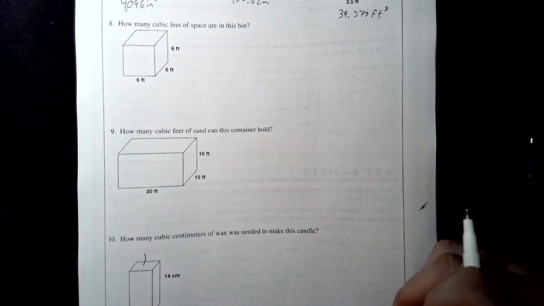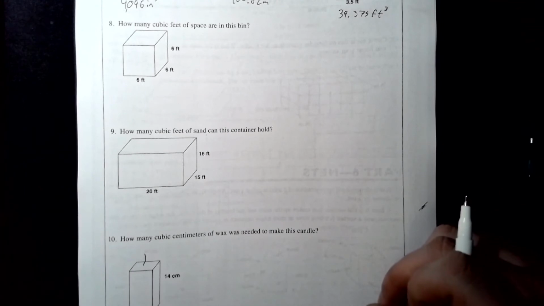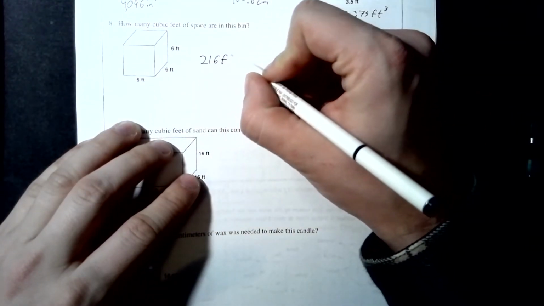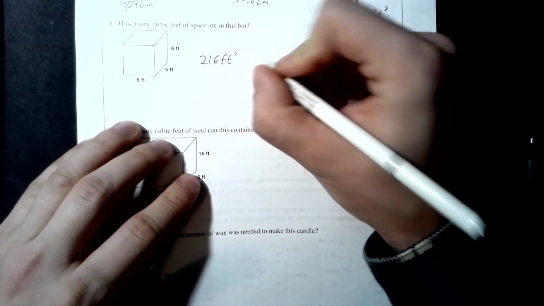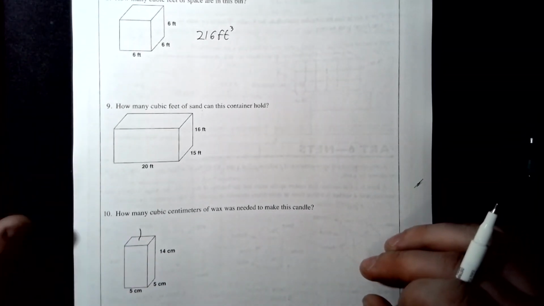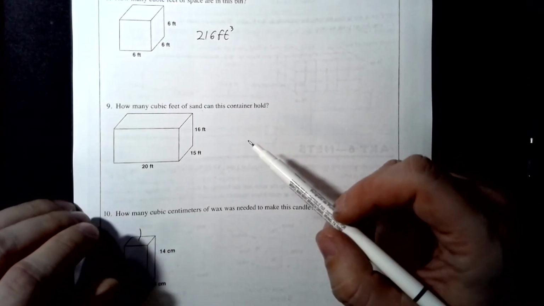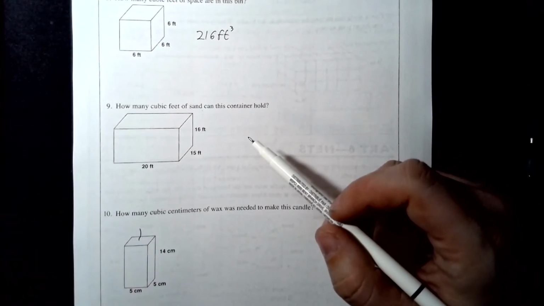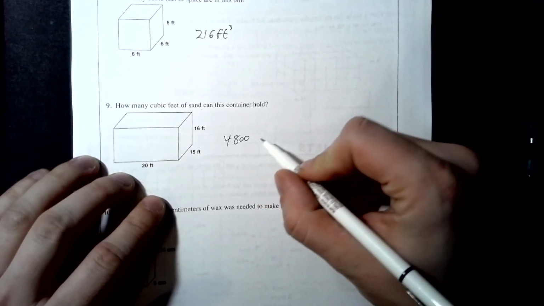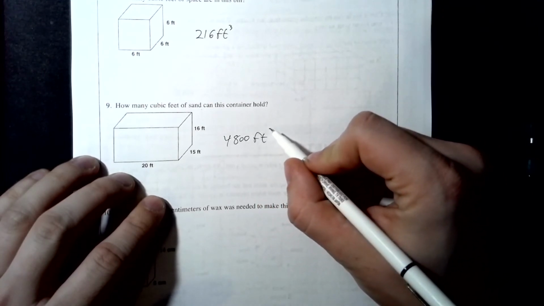For number 8, we have 6 to the third power. That will give me 216 feet cubed. That was correct, right? Yes. For number 9, we have 20 times 15 times 16, which gives me 4,800 feet cubed.